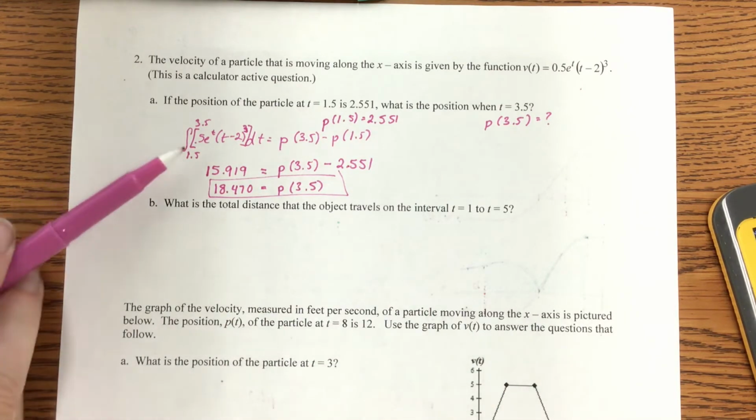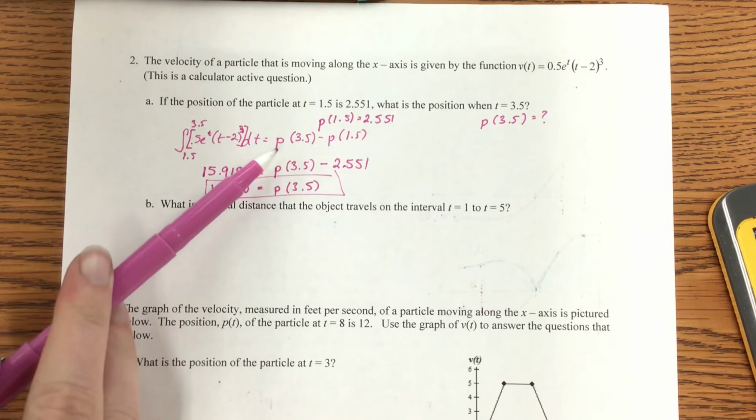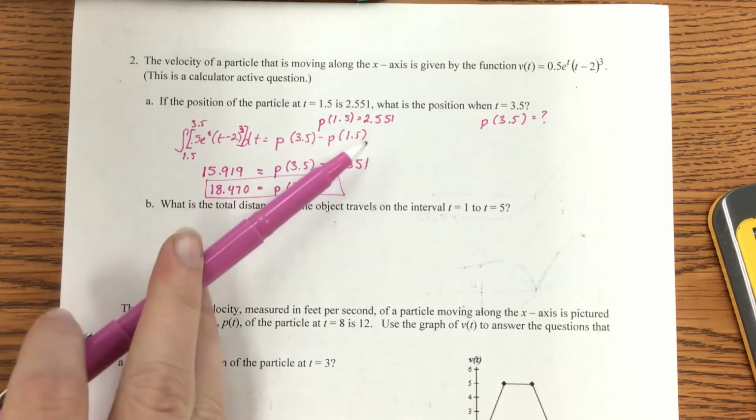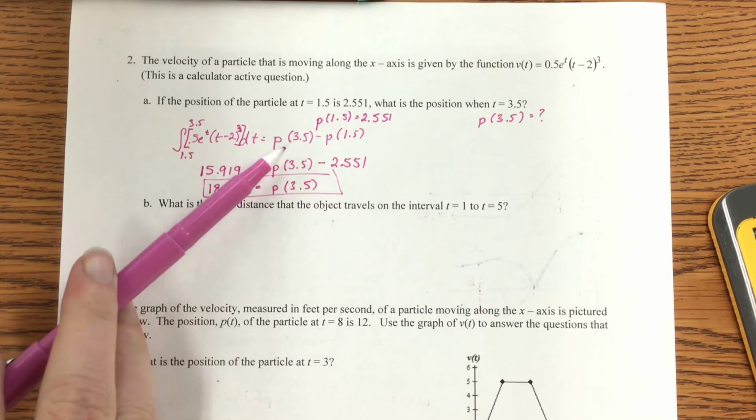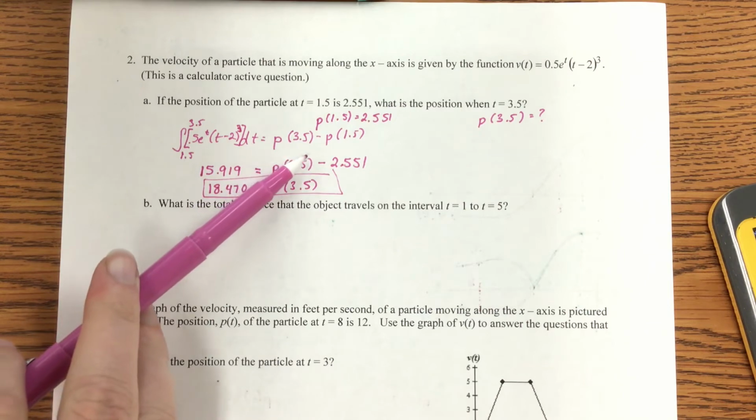Really what's happening is we're telling you how far you traveled, we're telling you where you started, and then you can figure out where you ended from there.